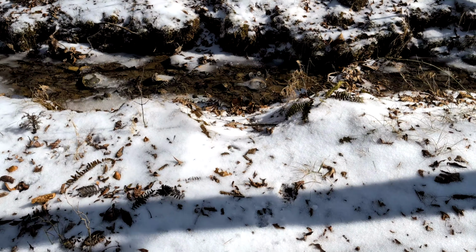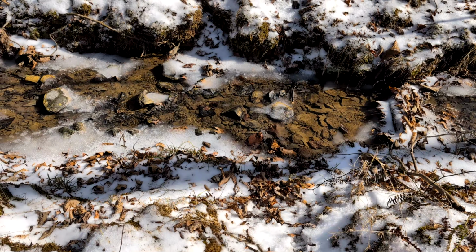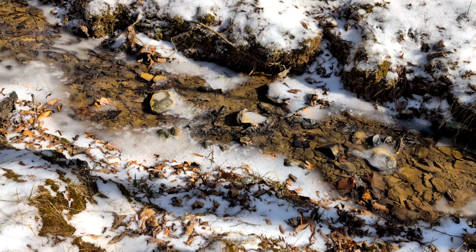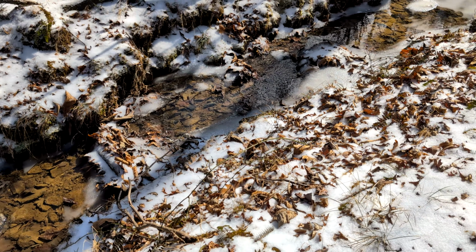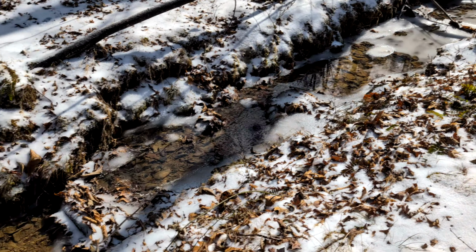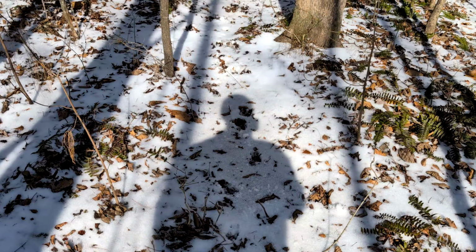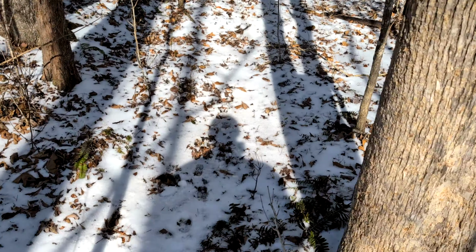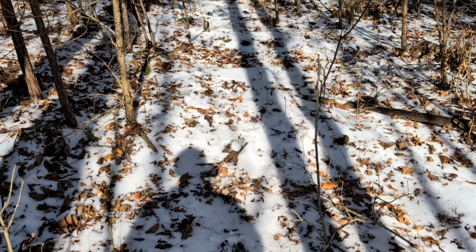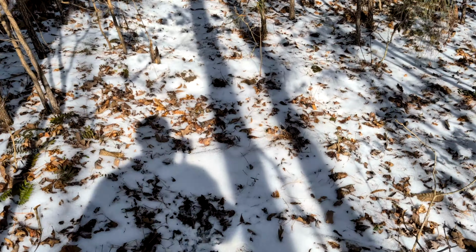Do we have anything cool in the creek over here? Not particularly. Still beautiful though. Up here near the persimmon tree, I'm hoping to see some raccoon or possum tracks or something.